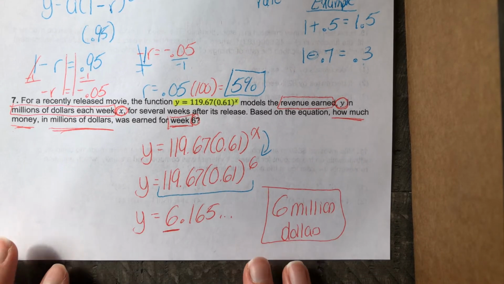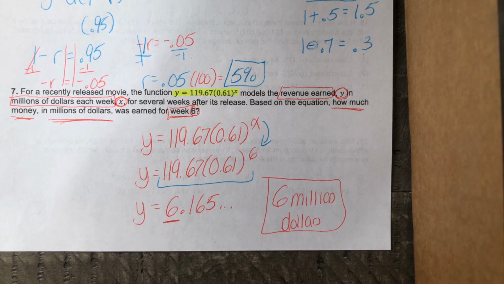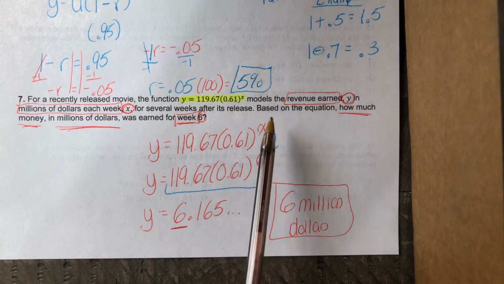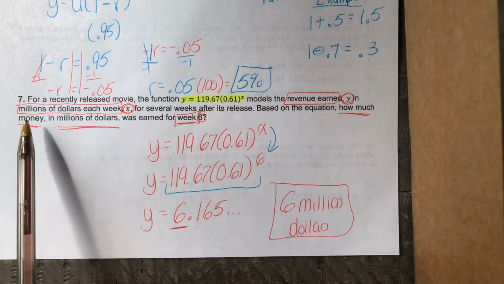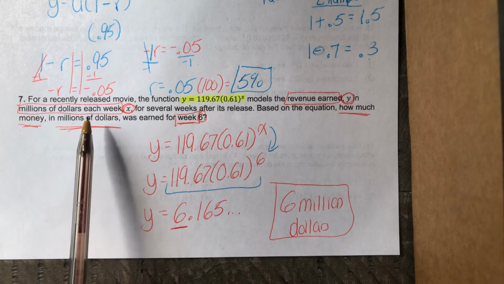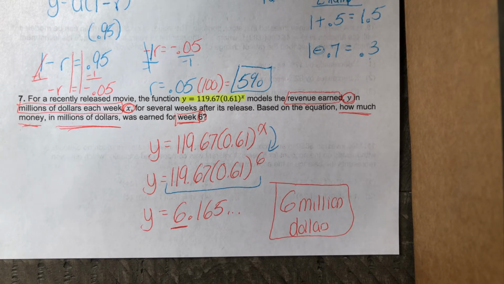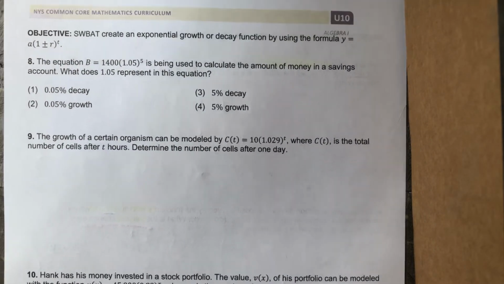Okay? The biggest mistake, oh, sorry, did that go off the screen? The biggest mistake here is that you guys will solve and you'll see it's 6 and you're just going to write 6. It is so, so important that you reread that question. It says based on the equation, how much money in millions of dollars? So just make sure you're including that in your final answer, especially if you're getting all this work done. We just don't want you to lose any points. Okay. And then moving on, let's do 8 and 9.